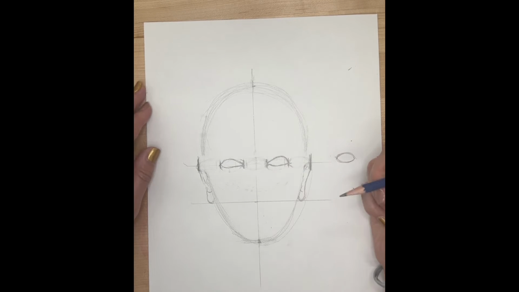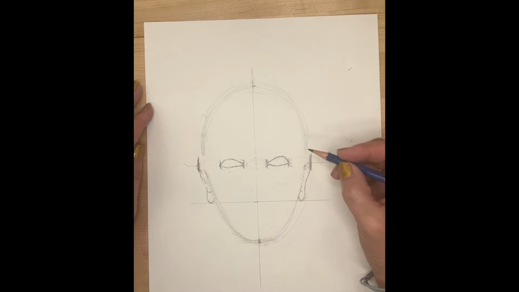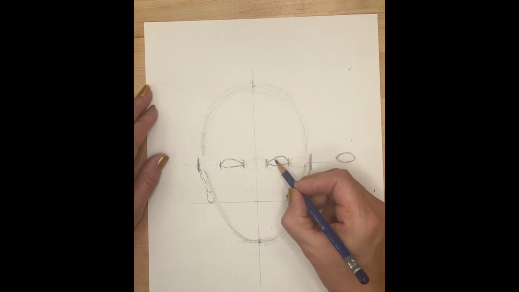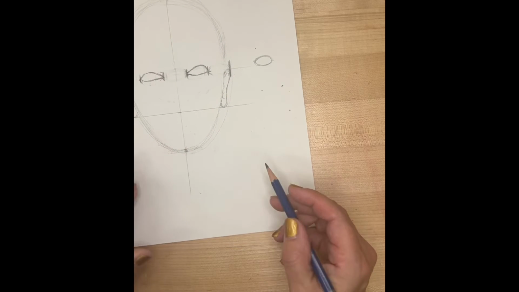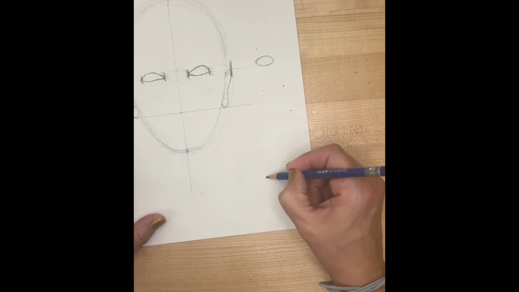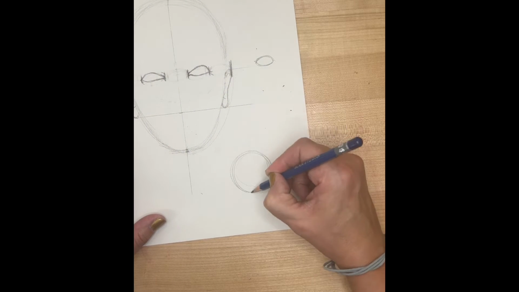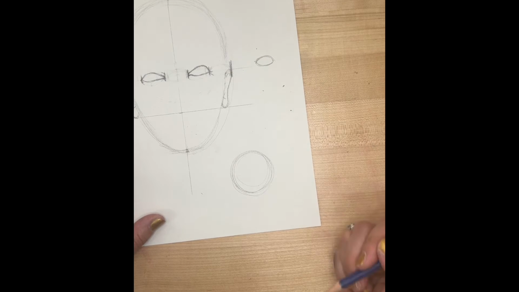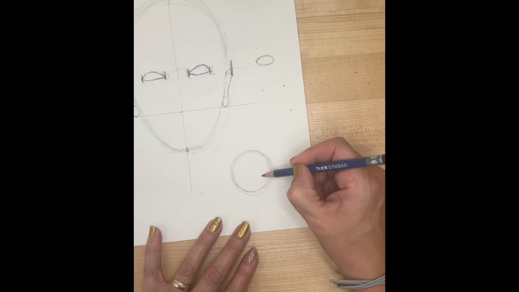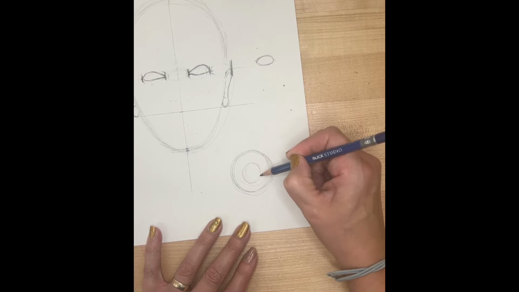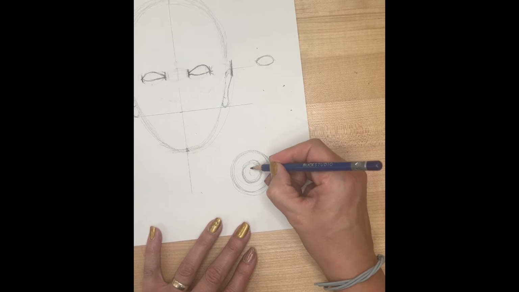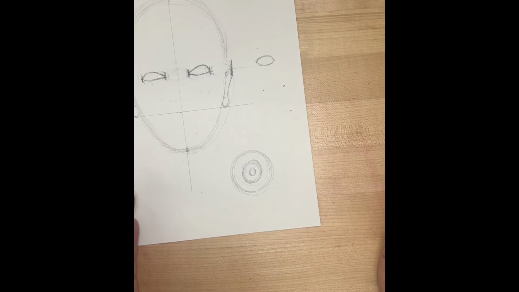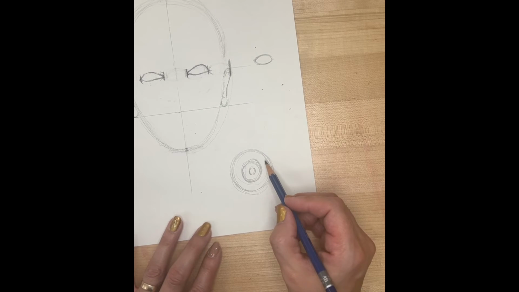So now you can draw the iris in the eye. The iris is the colored part of the eye. Usually, so if I'm drawing an eyeball, I'm gonna draw it down here. Your eyeball is a sphere. It's a big white sphere. And then you have the colored part of your eye, that's the iris. And then you have the pupil in the middle. So there's your eyeball.